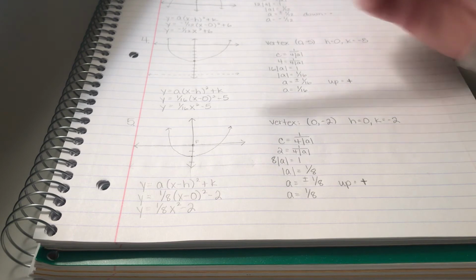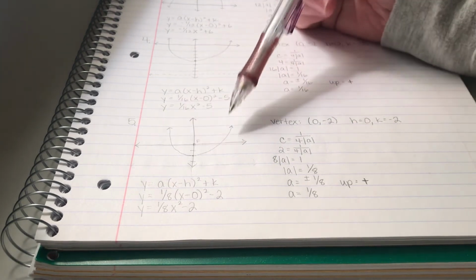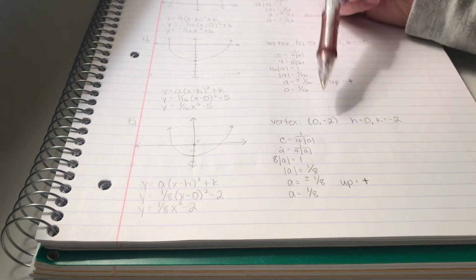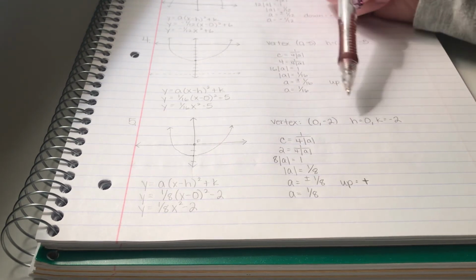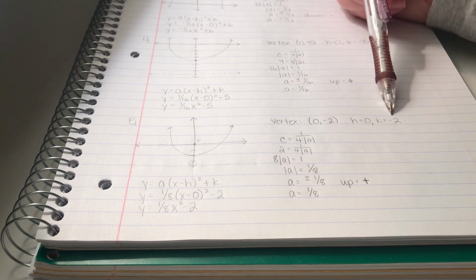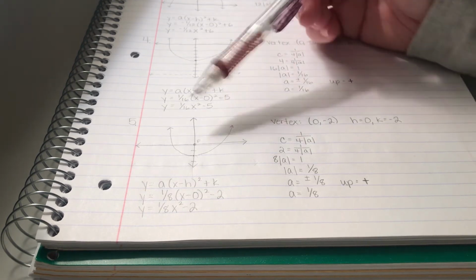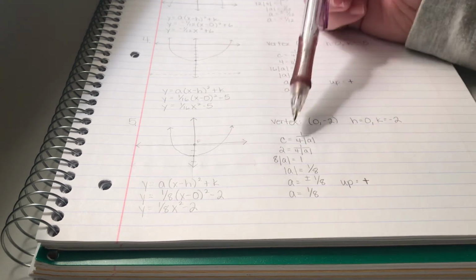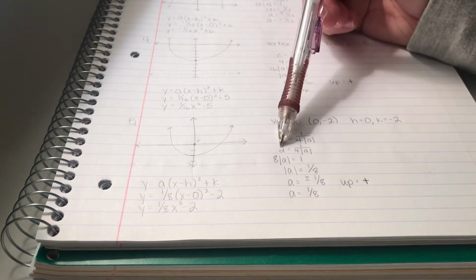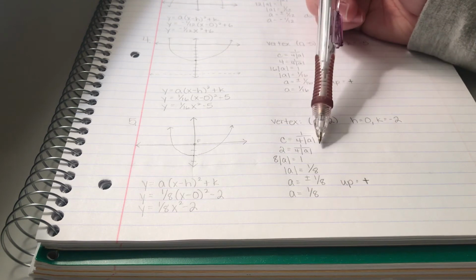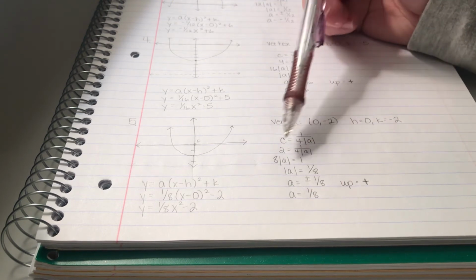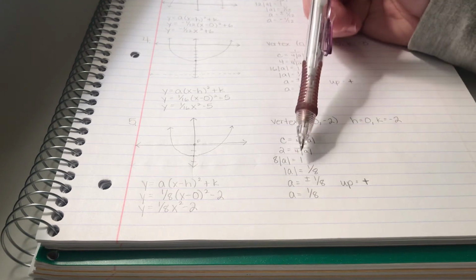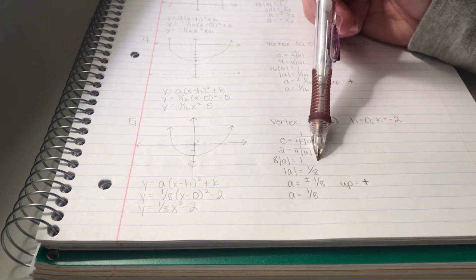Just a couple more. Number 5. We have a parabola opening up. We can tell the vertex and the focus from the graph. I write down my vertex. From there I can get my h and my k values. I use the distance between the vertex and the focus, 1, 2, to solve for a. So I plug in 2 for c, multiply both sides by 4a, leaving me with 8a equals 1. A equals 1/8 after I divide both sides by 8.